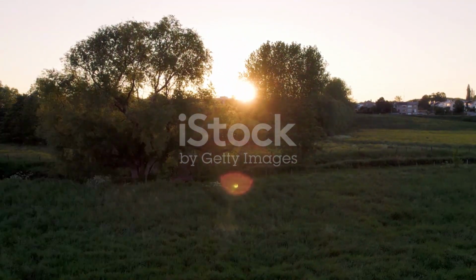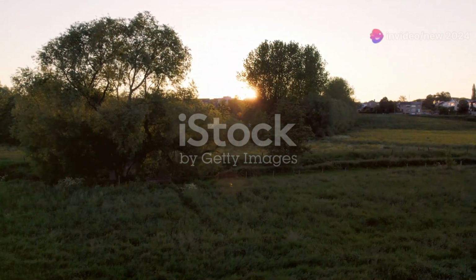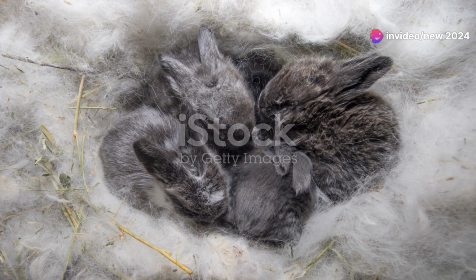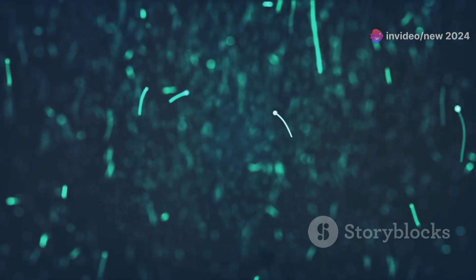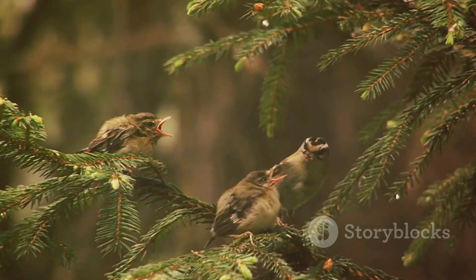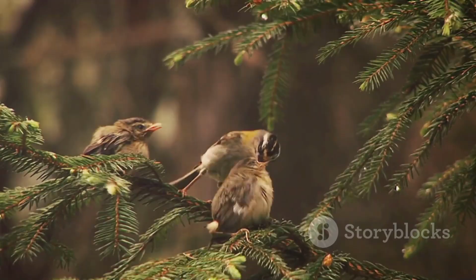In a secluded meadow, bathed in the warm glow of the setting sun, a pair of rabbits tends to their newborn litter. This tender scene, this perpetuation of life through the creation of new individuals, is known as reproduction, a cornerstone of life on Earth.